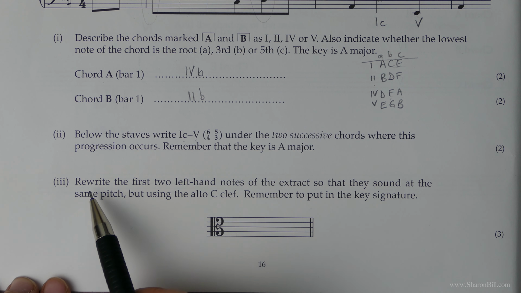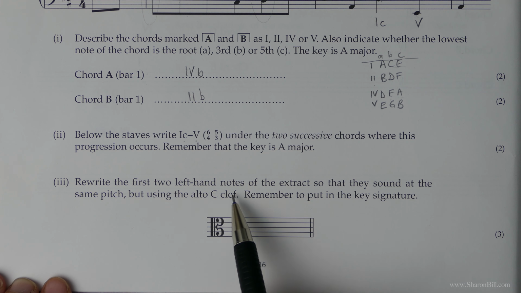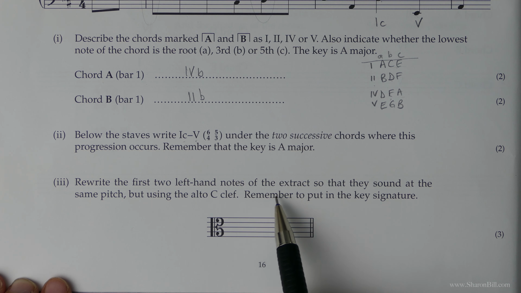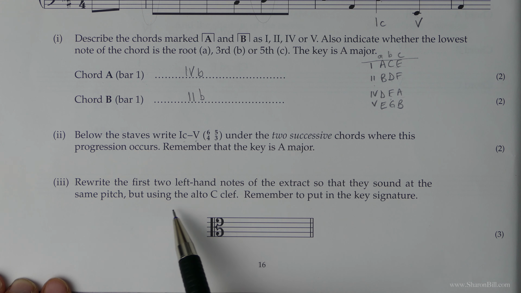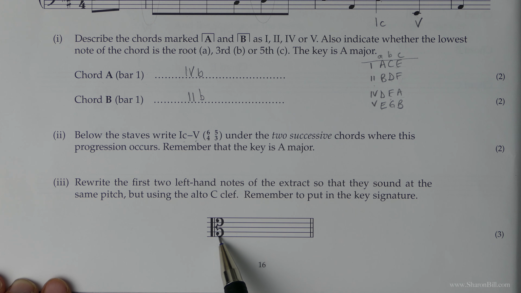So the last question asks to rewrite the first two left-hand notes of the extract so that they sound at the same pitch, but we need to use the alto clef. Now they've popped the alto clef there for us.